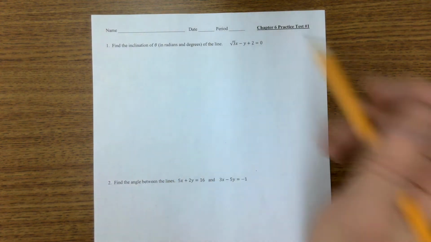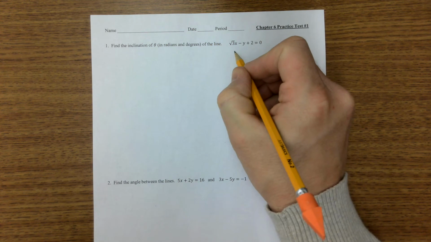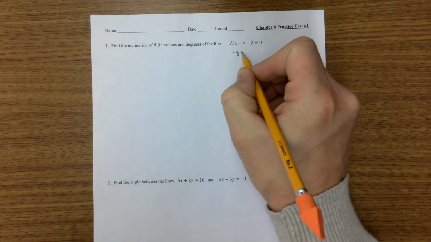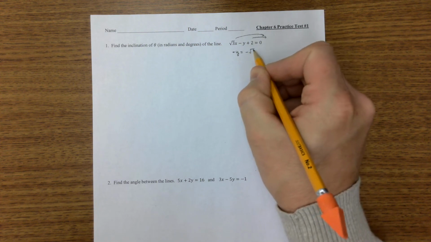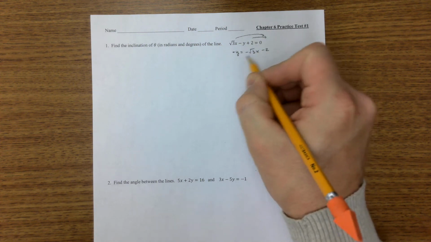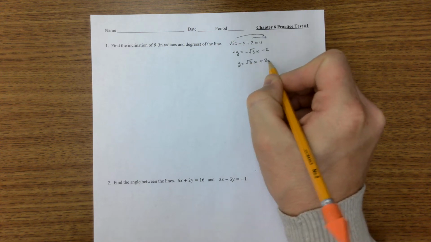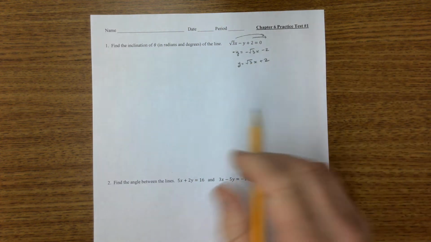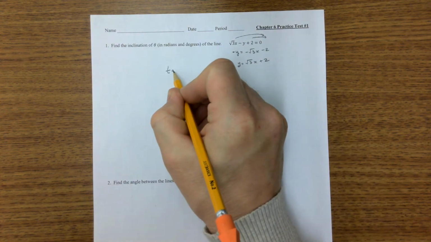First problem, find the inclination of a line. Well, if this is our line, of course, we have to put it in y equals mx plus b form to get a good picture of it. Move these over here. Say negative root 3x minus 2. Divide everything by negative 1. And there we go. So now what we do is find the inclination here, and we have one formula to remember. It's kind of an easy one.